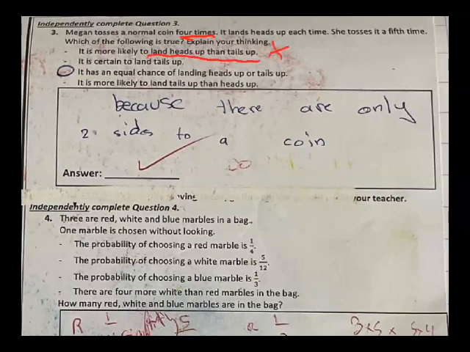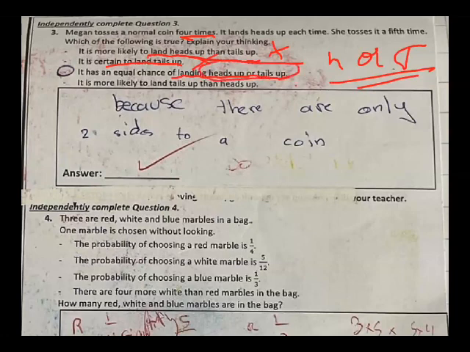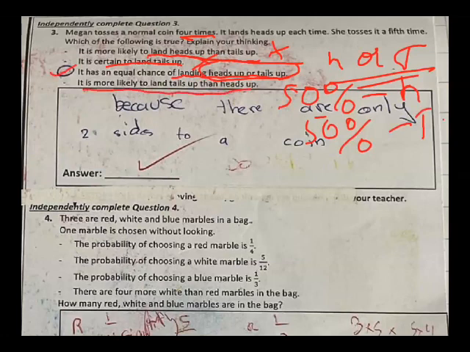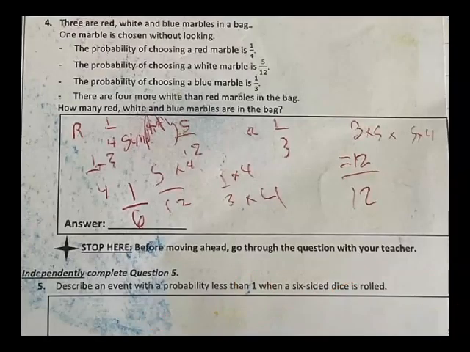No. Because whenever you toss a coin, you can get heads or you can get tails, right, Abdurrahman? Is it certain to land tails up? No. It has an equal chance to land heads and tails up, right? Equal means you'll get a 50% chance of heads or a 50% chance of tails, right? So this is the answer. The third one is the answer. But is it more likely to land tails up? No, this is also the wrong answer. So we'll see the next question.